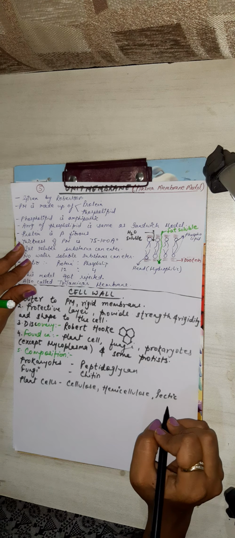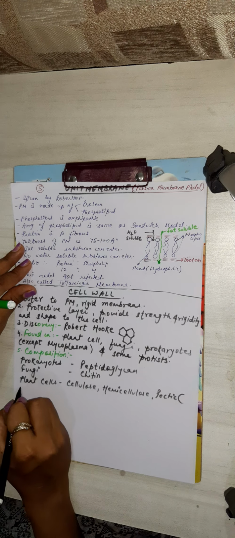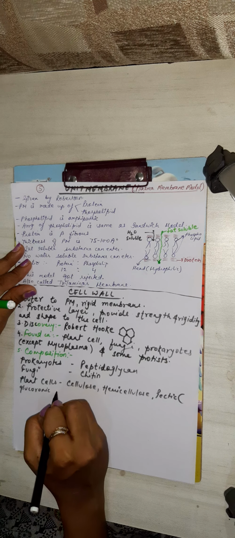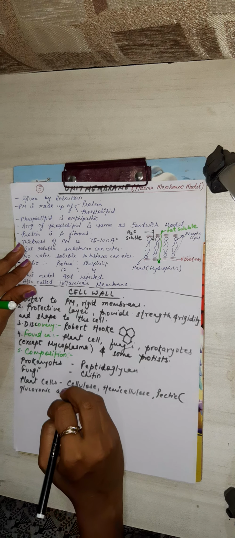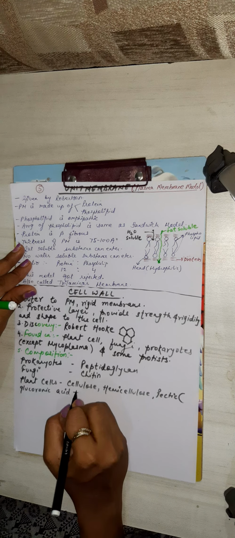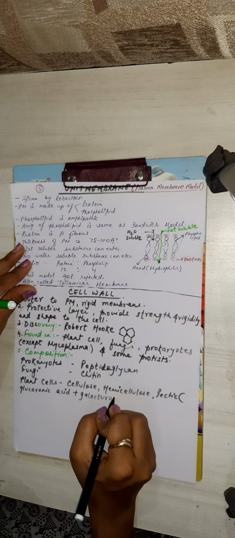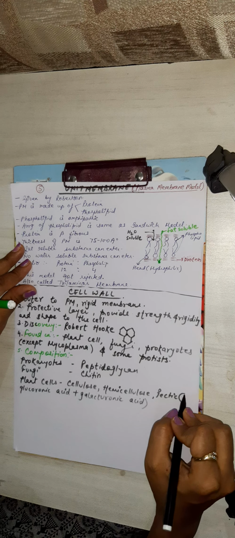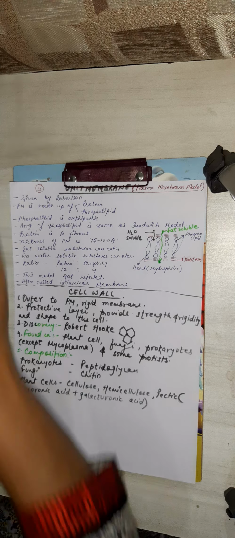What do you mean by pectin? Pectin is glucuronic acid plus galacturonic acid. This is pectic acid. Today's sketch is not working.